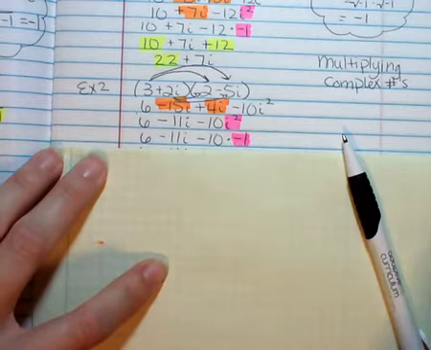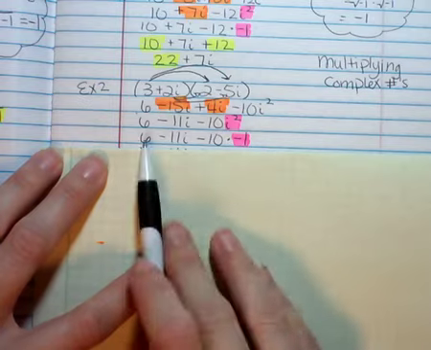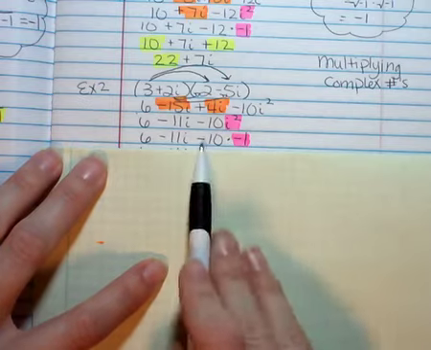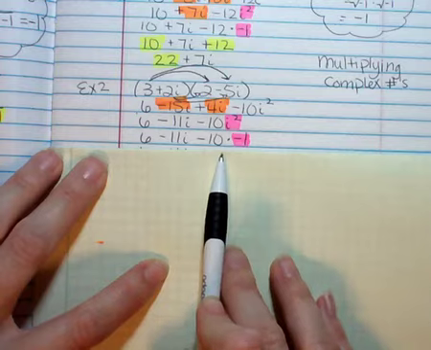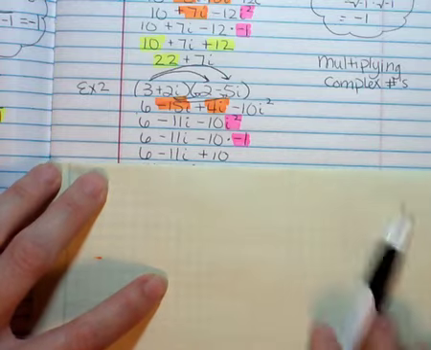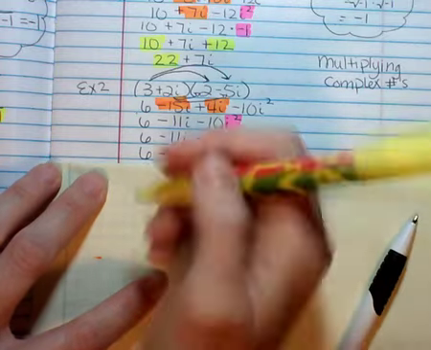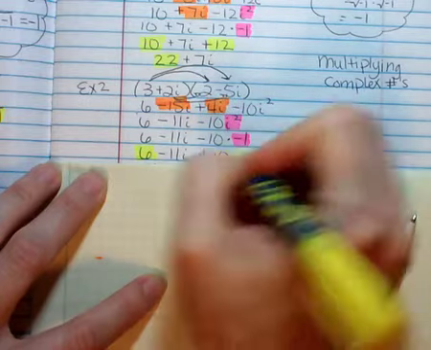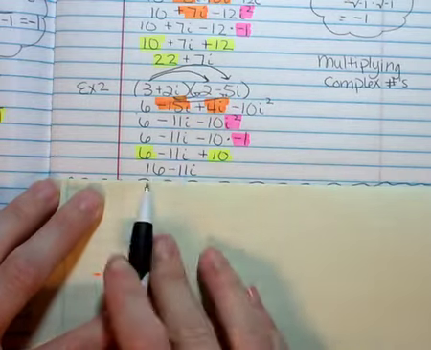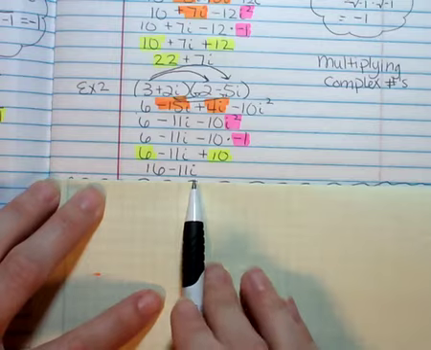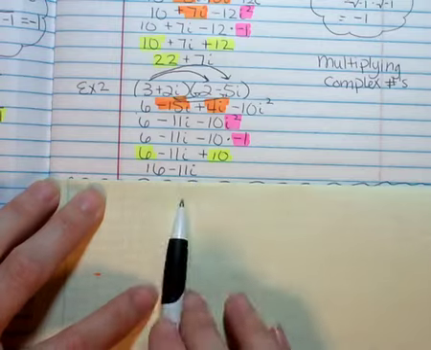So 6 minus 11i minus 10 times negative 1, we can simplify negative 10 times negative 1 as a positive 10. And the last thing we can do is combine our constant terms. 6 plus 10 gives us 16, and bring down our minus 11i. And that's our final answer. We can't simplify it any farther.